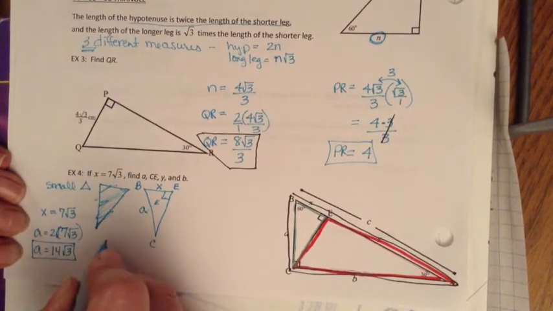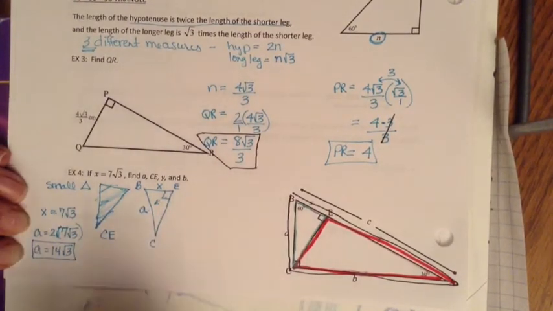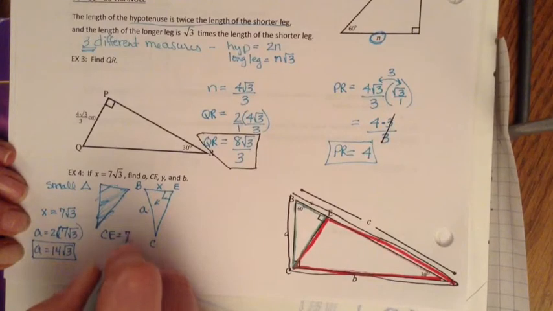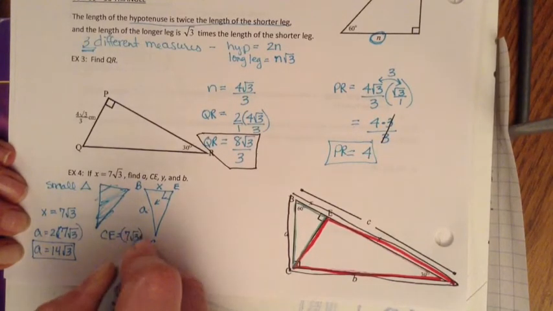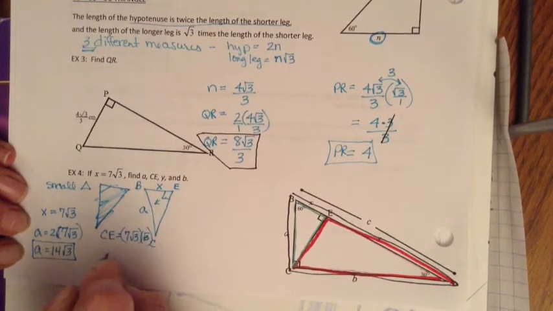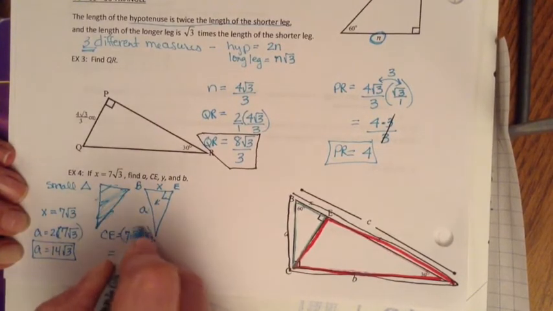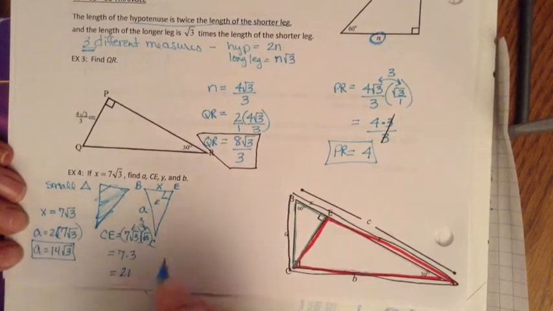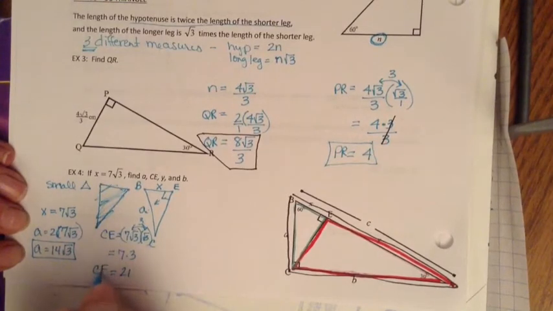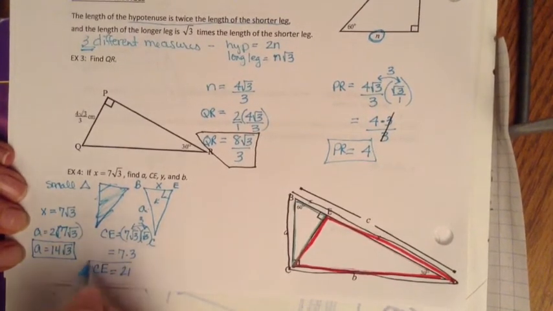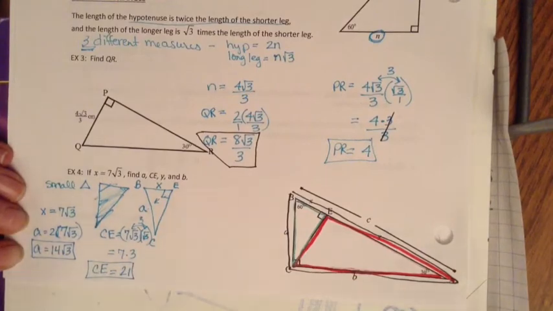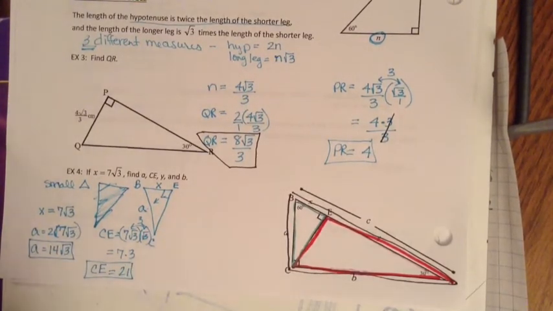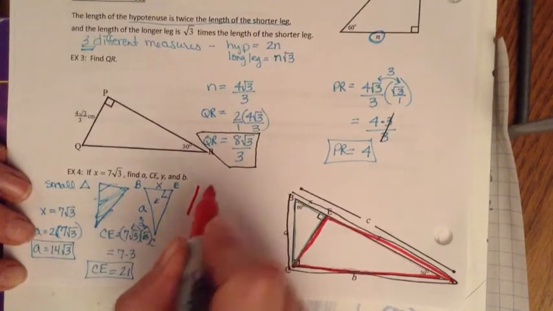When I try to find CE, I know that CE is the longest leg of this triangle, so that equals the short leg times the square root of 3. The square root of 3 times the square root of 3 is 3, so I have 7 times 3, or 21. So CE equals 21. Now I'm going to focus on the bigger triangle, the medium-sized one.